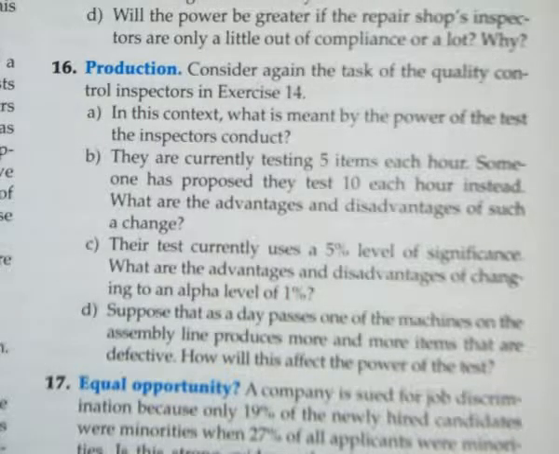All right, production. So now we're going to continue with problem 14 with our quality control problem. And we've got to answer what is the power of the test. They are currently testing 5 items per hour. Someone has proposed they test 10 instead. What are the advantages and disadvantages of such a change?